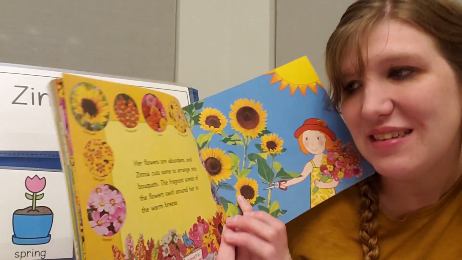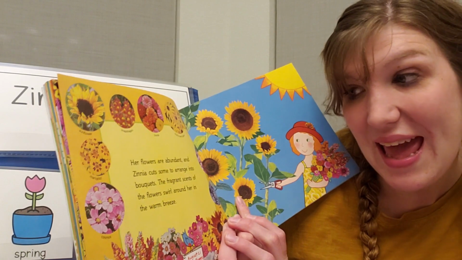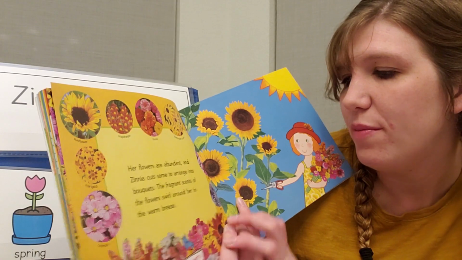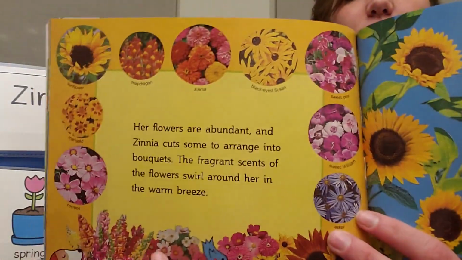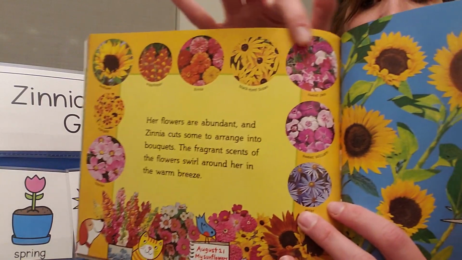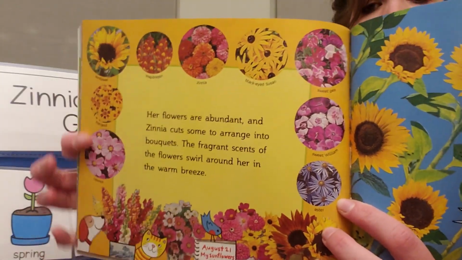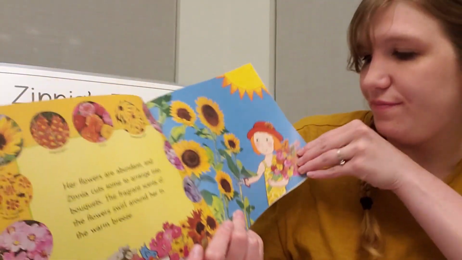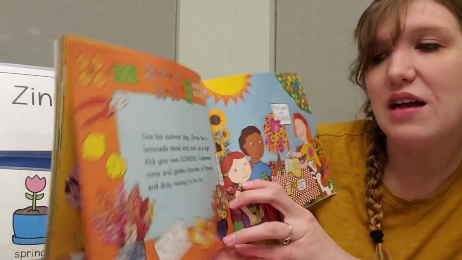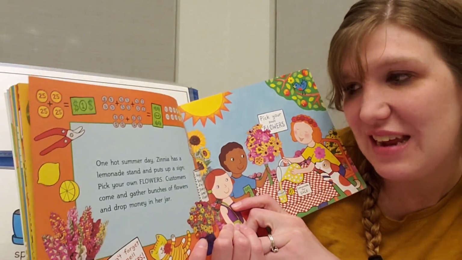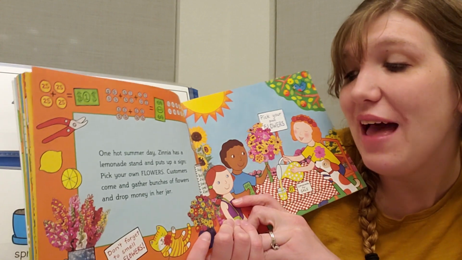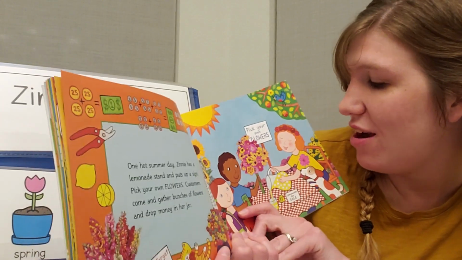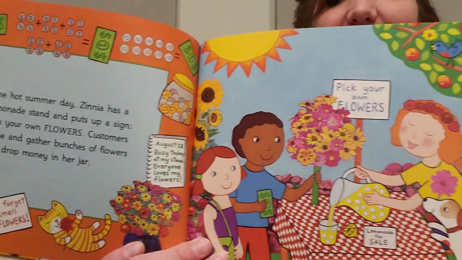Her flowers are abundant, and Zinnia cuts some to arrange into bouquets. The fragrant scents of the flowers swirl around her in the warm breeze. Look at all of these beautiful pictures of flowers that Zinnia has grown. I think the author took all of these pictures herself. How gorgeous. One hot summer day, Zinnia has a lemonade stand and puts up a sign, "Pick your own flowers." Customers come and gather bunches of flowers and drop money in her jar. Wow, how beautiful.